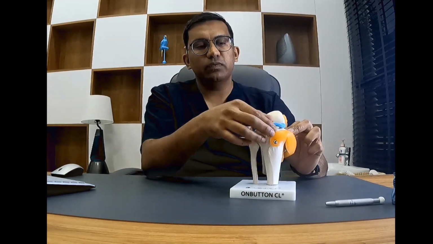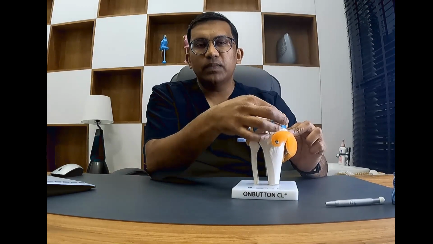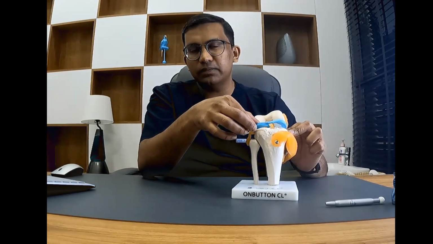Then there are two more important structures which are inside your knee. They are the meniscus. The medial meniscus is on the medial side, and these blue structures are what you are able to visualize. On the lateral side, that means outside, is the lateral meniscus.